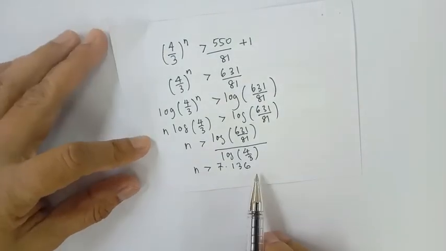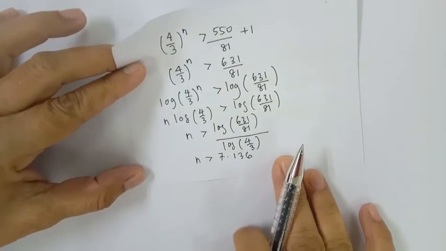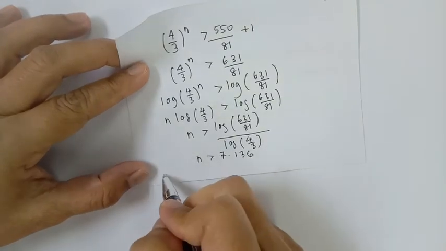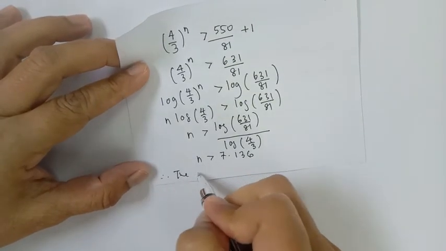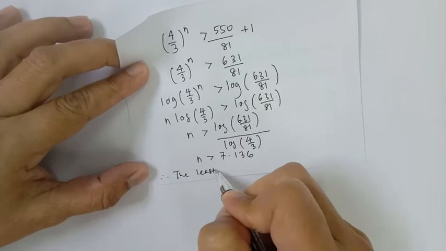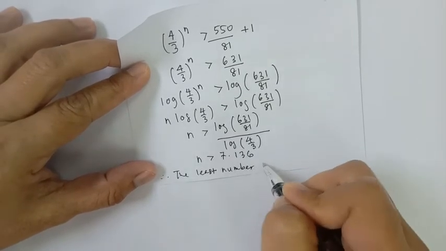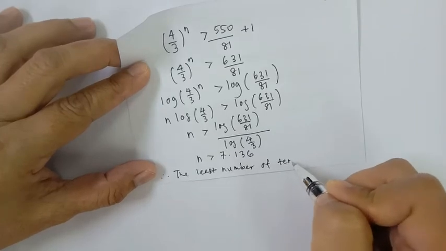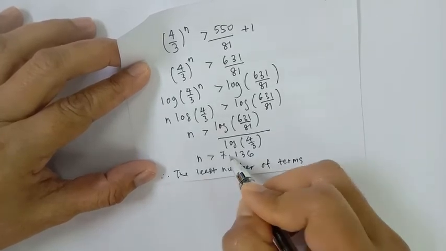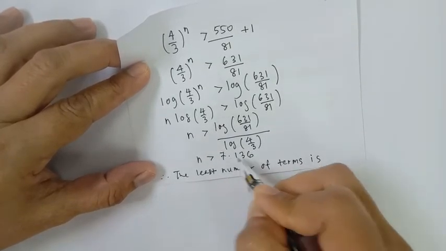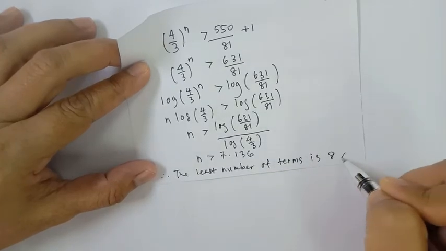So the least number of terms is more than 7.136, so it is 8.